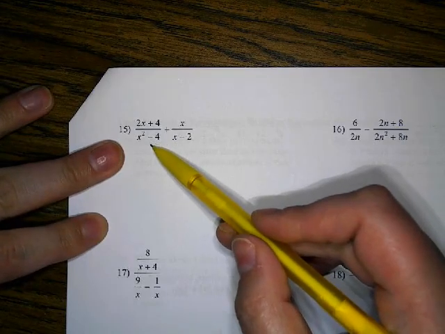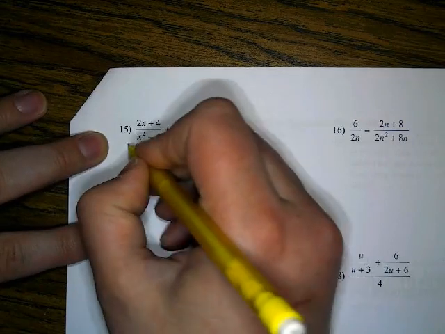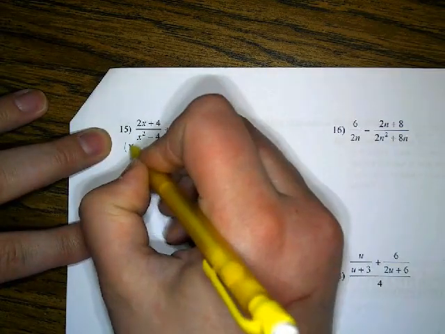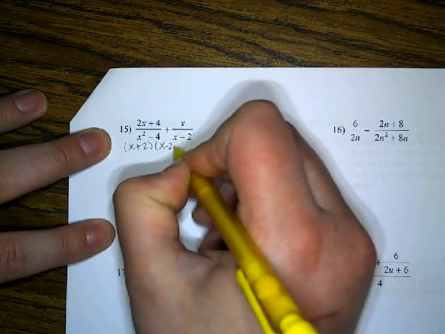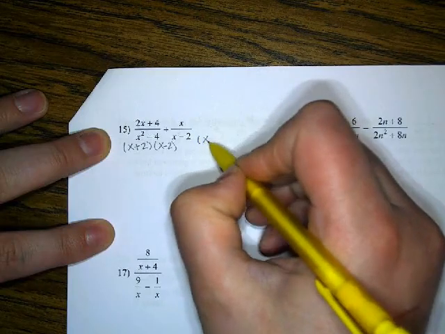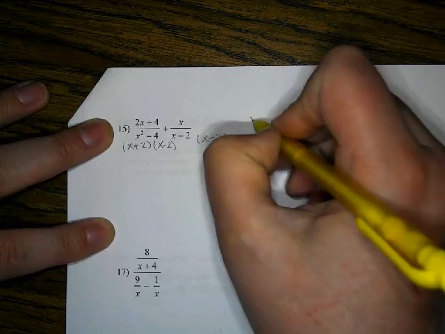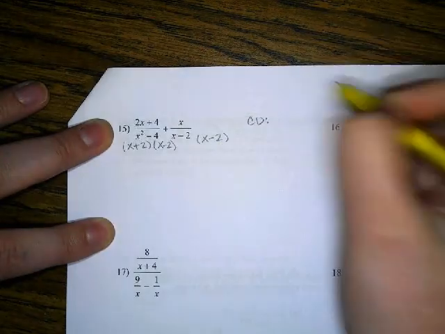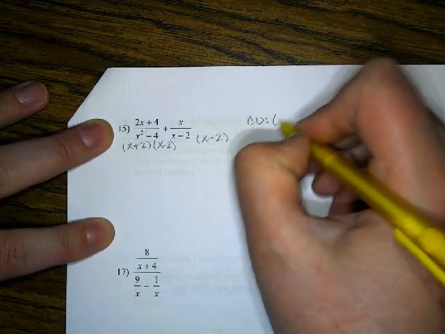So for 15, the first fraction, we're going to factor using difference of squares. So the denominator is x plus 2, x minus 2. For the second fraction, the denominator is just x minus 2. And so that means that for the common denominator, the two pieces for the common denominator would be x plus 2, x minus 2.